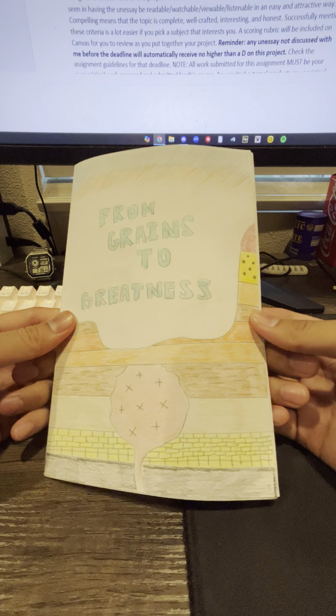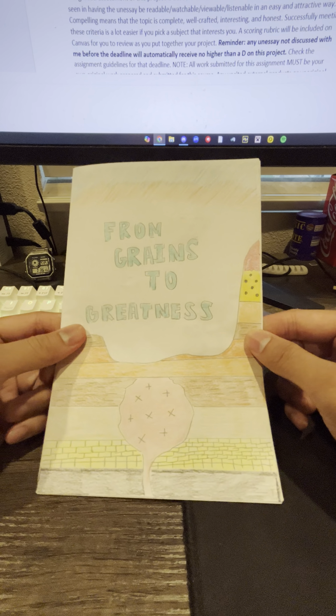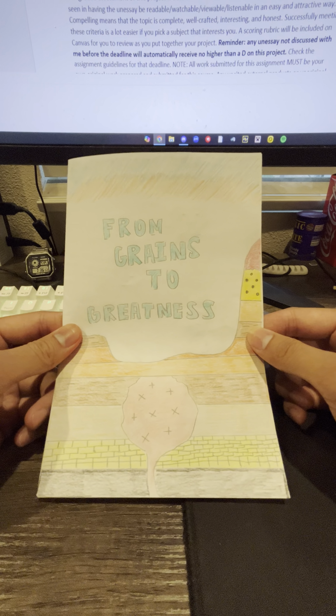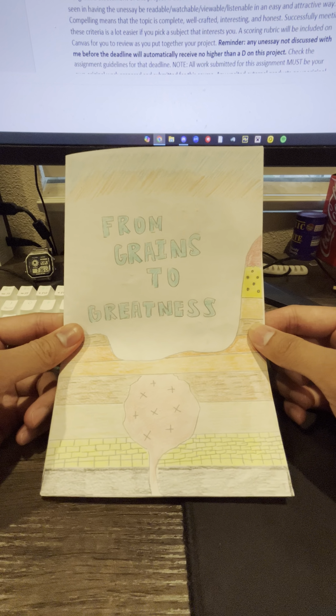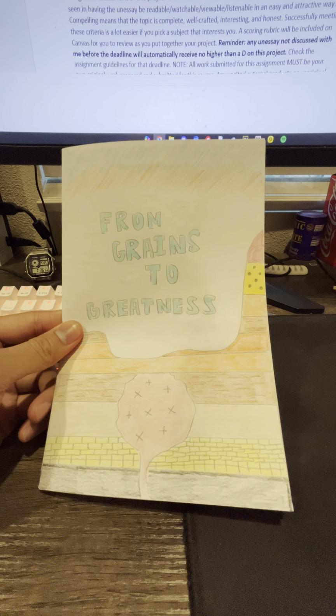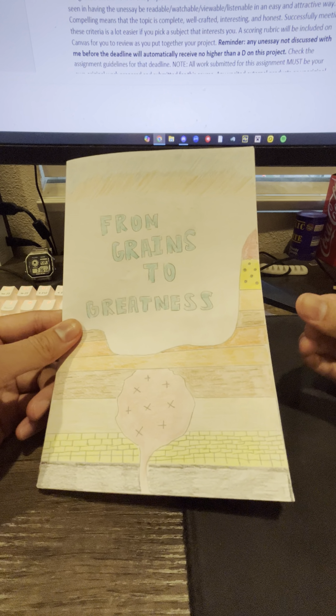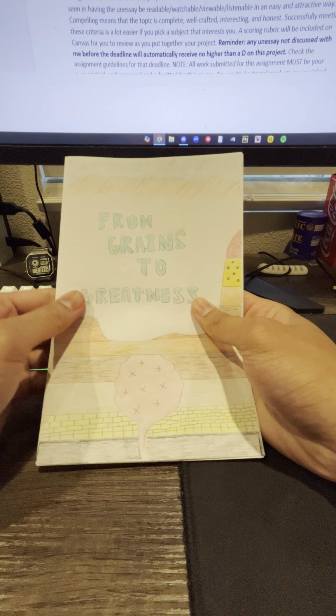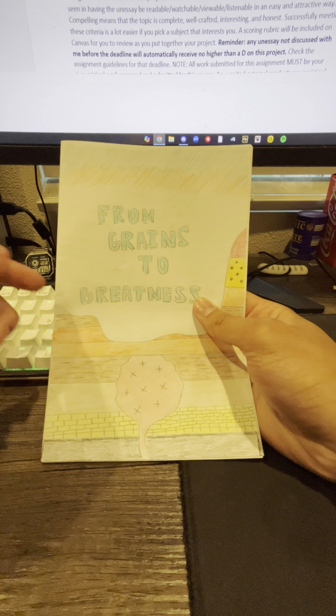The topic is sedimentary rocks, more specifically sediments, and following their journey through the processes of erosion and weathering and lithification. So this is my Unessay project here. It's a children's book I made from just loose leaf paper, and I drew and colored everything in.